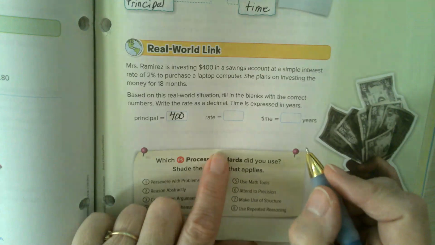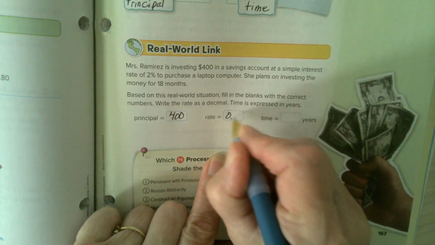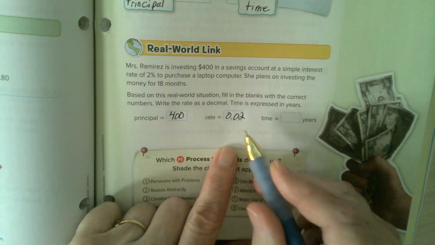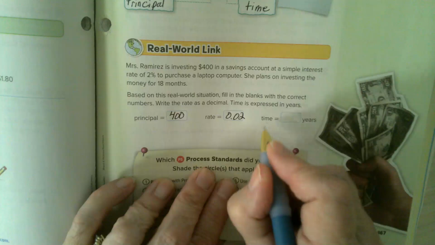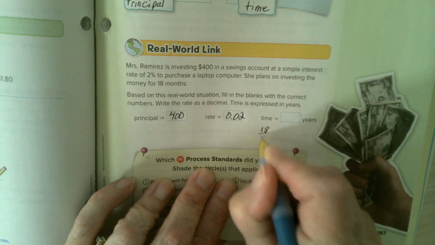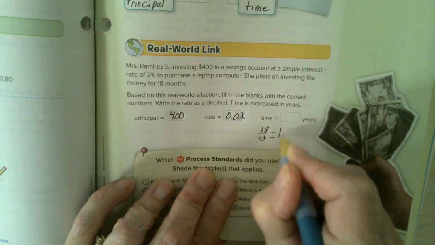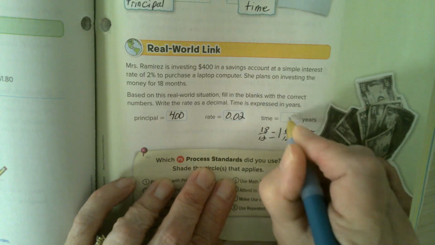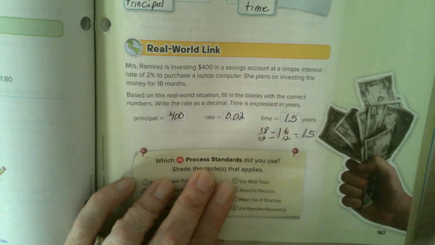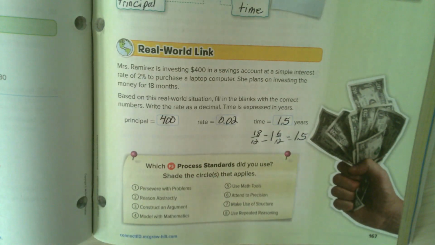The rate written as a decimal is 0.02 or 2/100ths. They want the time in years. 18 months is 18 over 12, which equals 1 6/12, which will be 1.5 years. Any questions on that? All right, let's go to the next page.